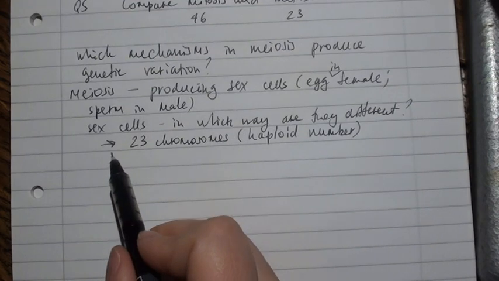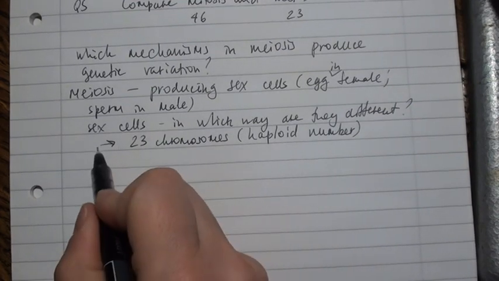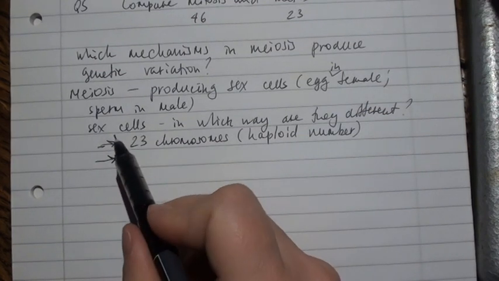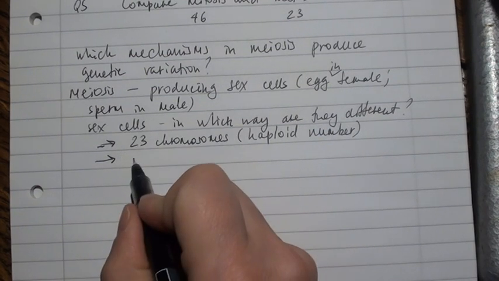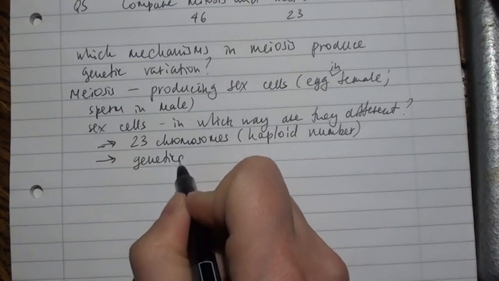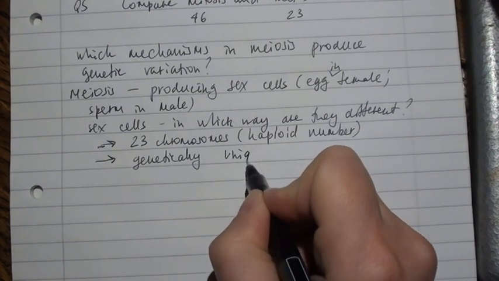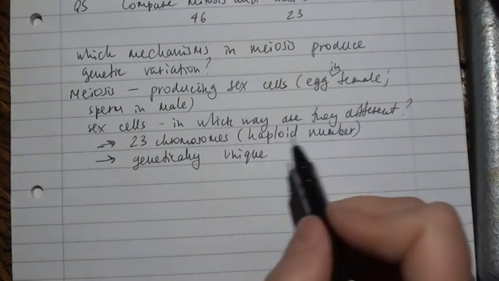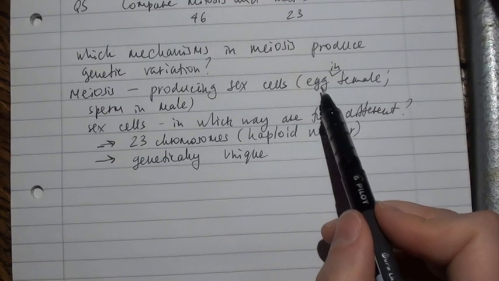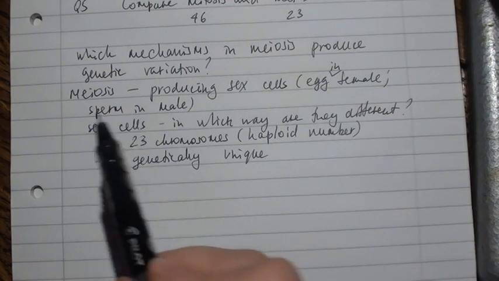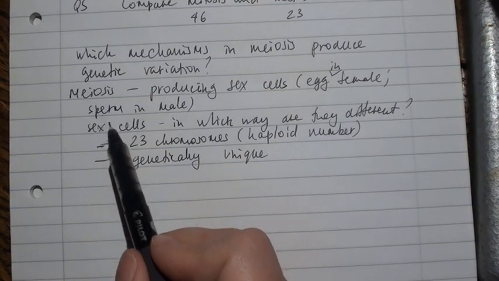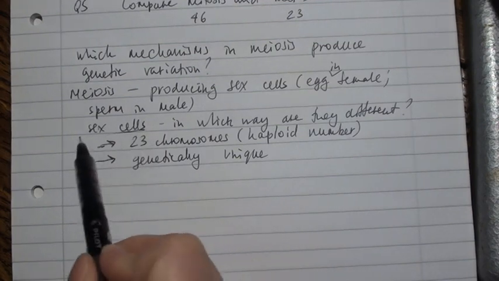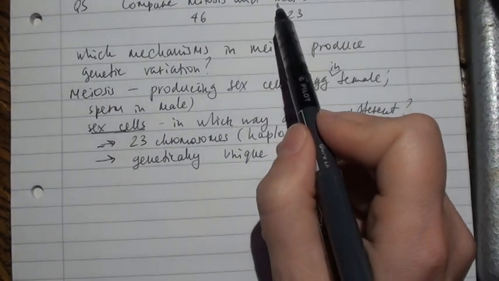Now, the other way in which sex cells are a little bit different is that each single sex cell is completely and utterly one-off. So it's totally genetically unique. So never seen before, never to be repeated again. So every single egg in the ovaries in the female and every single sperm in the testes in a male is totally different to the next one. And that's what sex cells are, and that's what needs to be achieved, therefore, during meiosis.